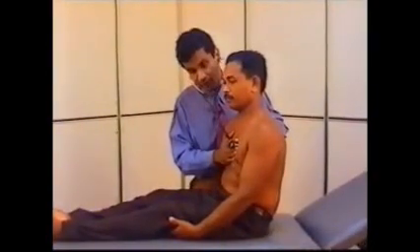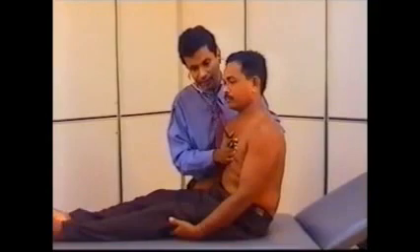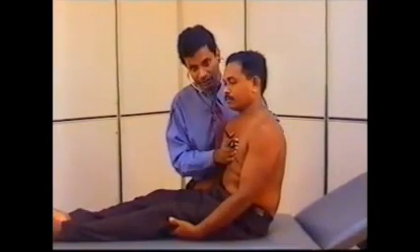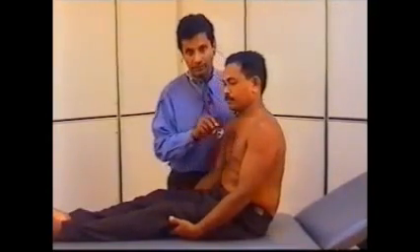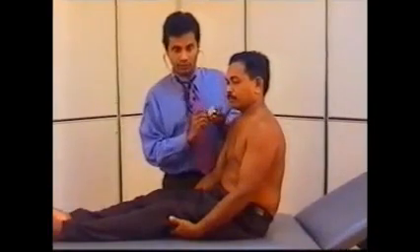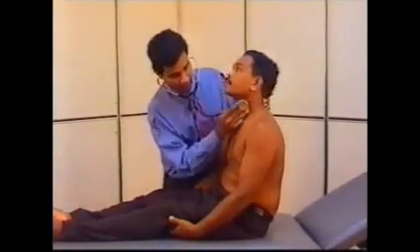In this position, during expiration, you listen for the early diastolic murmur of the aortic regurgitation. Lastly, with the bell of the stethoscope, you listen over the carotid for bruits.